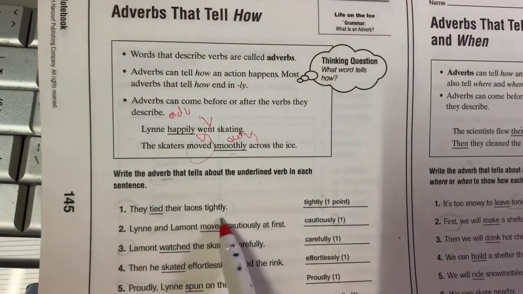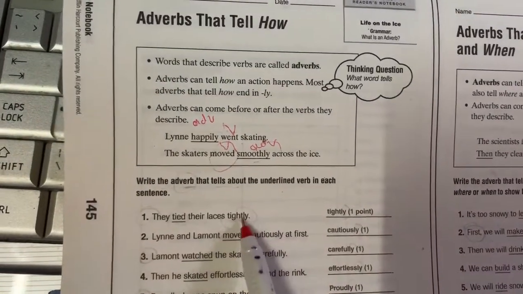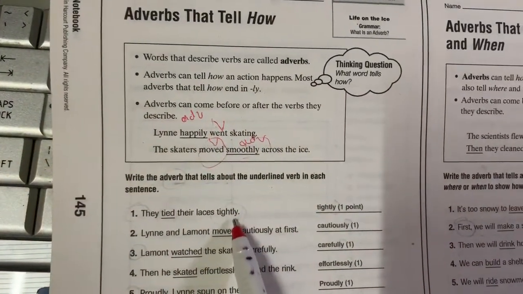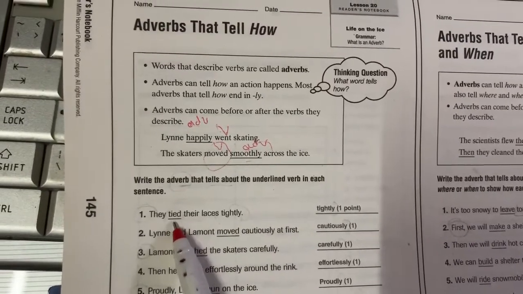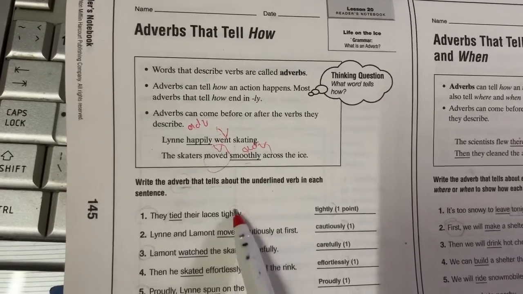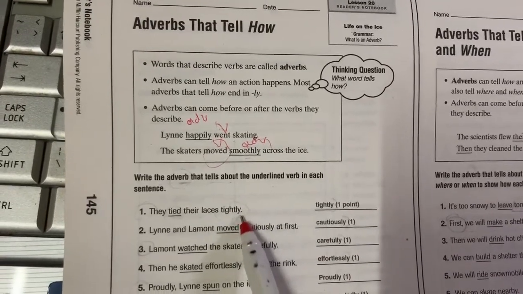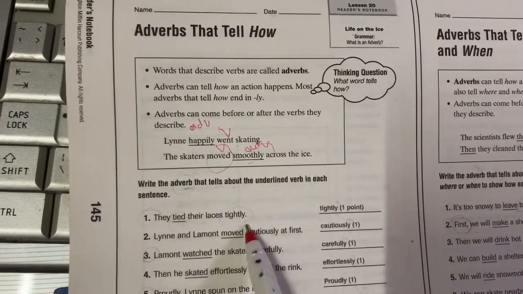Firmly. What part of speech is tightly? Adverb. How did I know it is adverb? Number one, because it came after the verb and because it ends with ly.